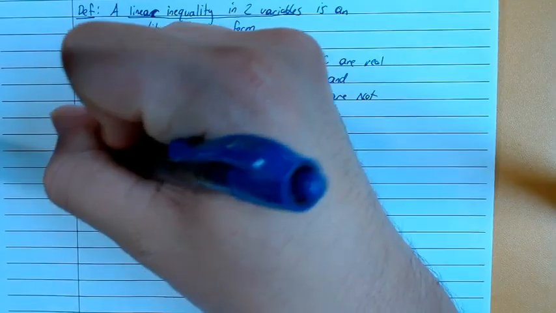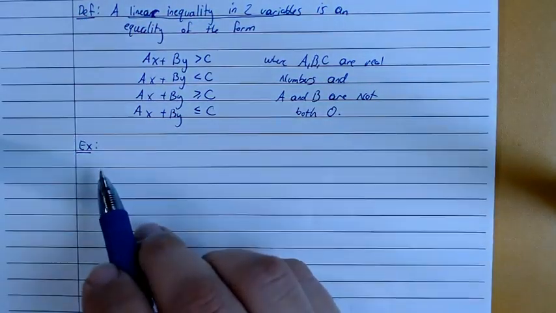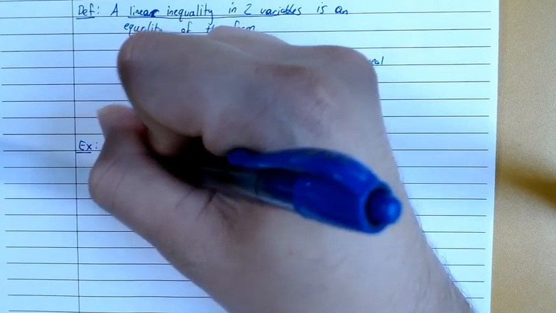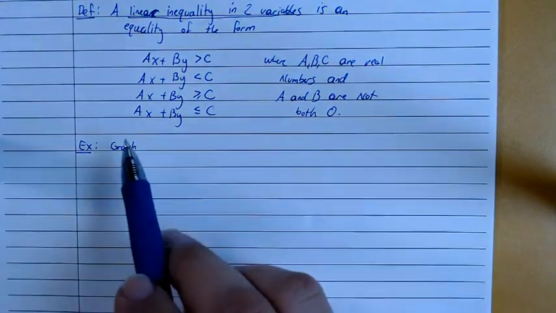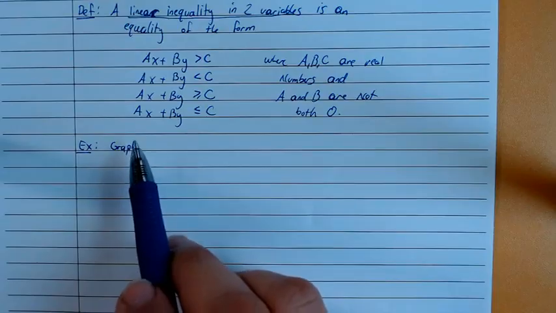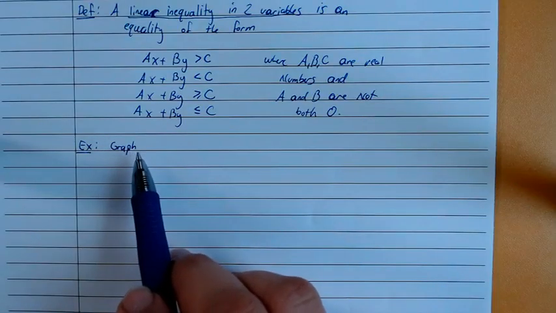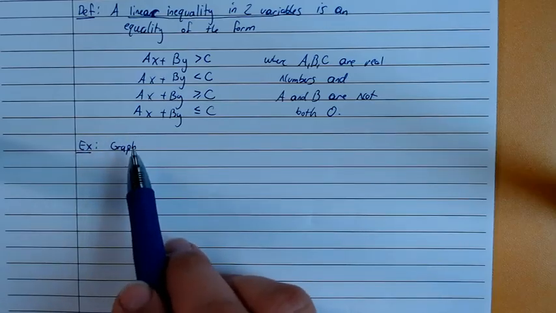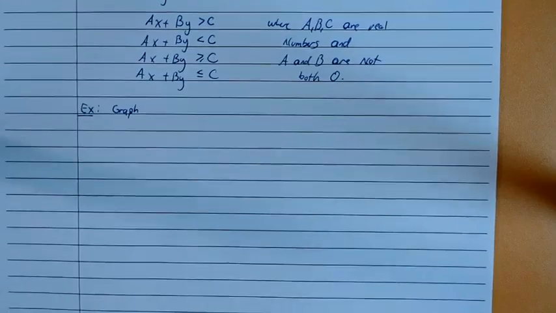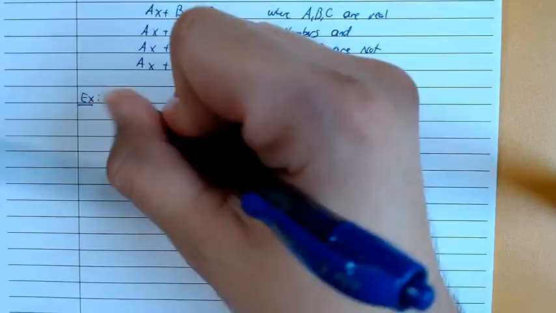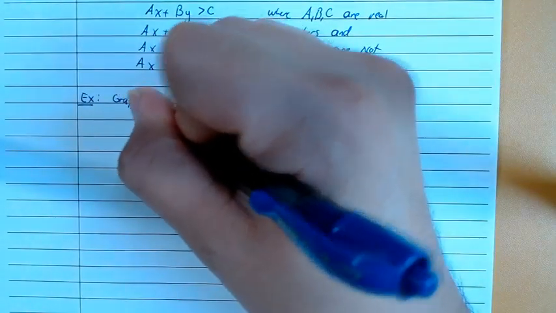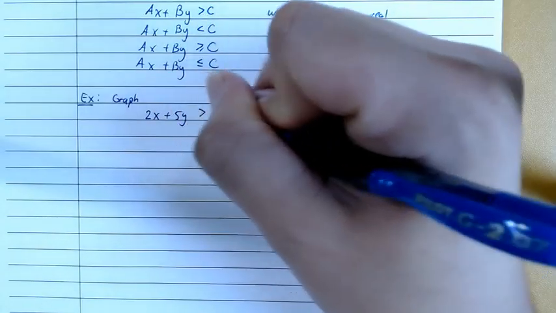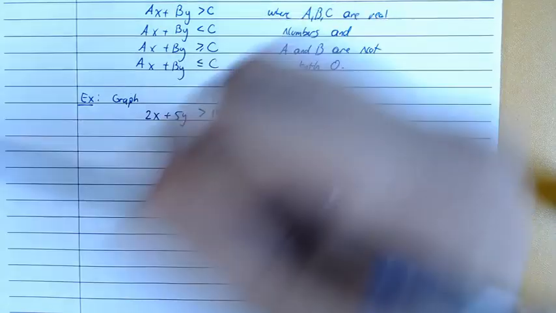All right, so let's go ahead and consider our first example. We're going to graph. We don't usually say solve. However, if we say solve, we generally also mean graph, because our solutions are most conveniently expressed in a graph. All right, so what are we going to graph? Let's begin with the inequality 2x plus 5y is greater than 15.